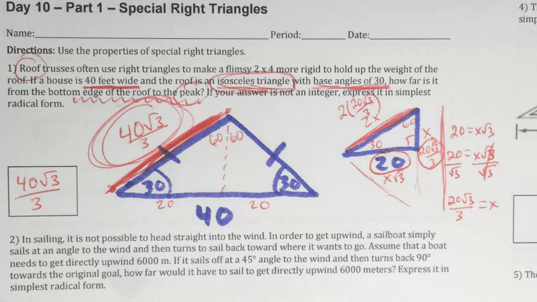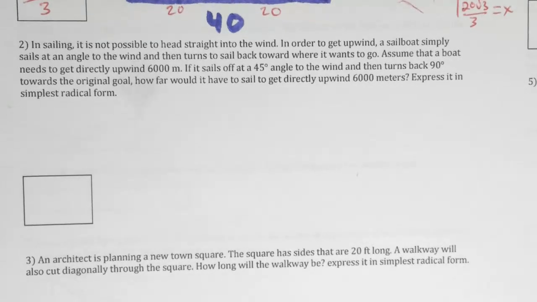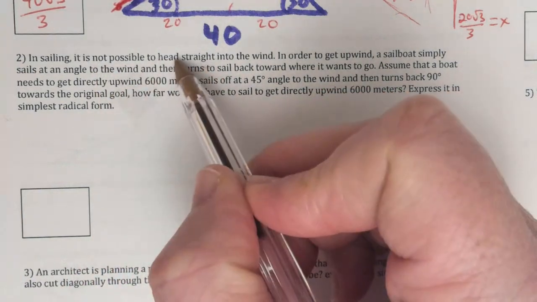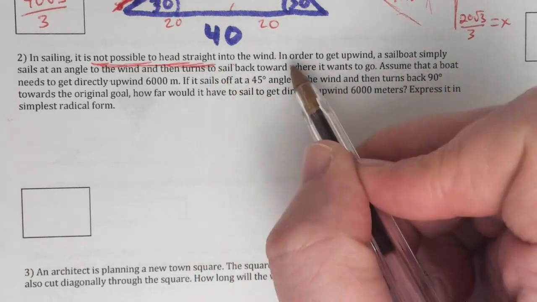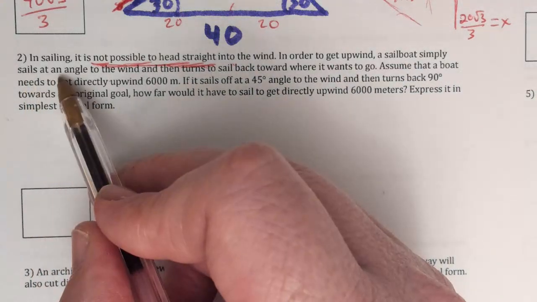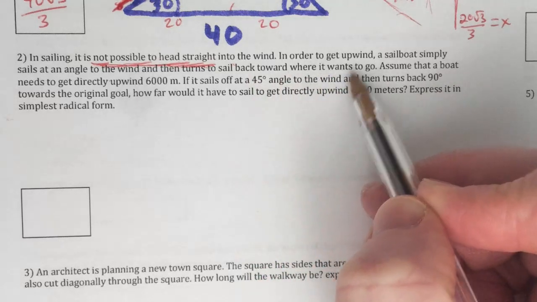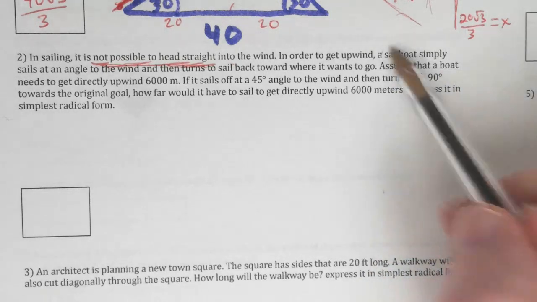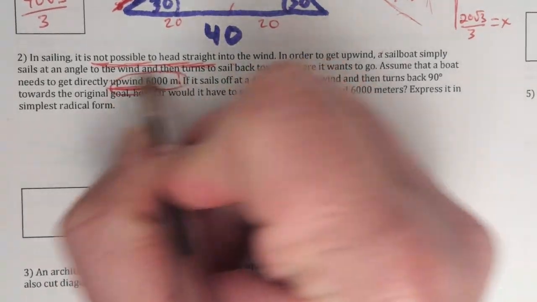All right, awesome. Okay, so let's just keep going. Number 2. In sailing, it is not possible to go straight. You cannot go straight into the wind. In order to get upwind, a sailboat simply sails at an angle to the wind and then turns to sail back towards where it wants to go. So right now I have no idea what's going on, so I'm just faking it. Assume that a boat needs to go directly upwind 6,000.